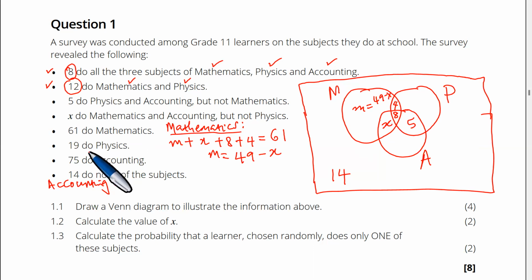19 do physics. Right, so we actually obviously look at that. But now let's look at those who do accounting, because we already have these, we have that, so you can easily find this one. And then obviously we'll easily find the physics ones. Those who do accounting will therefore become x, this x here, plus 8, plus 5. Good. Okay.